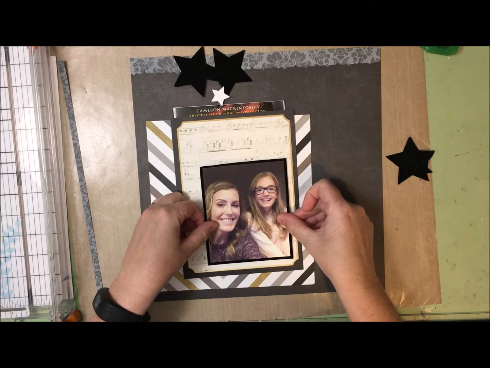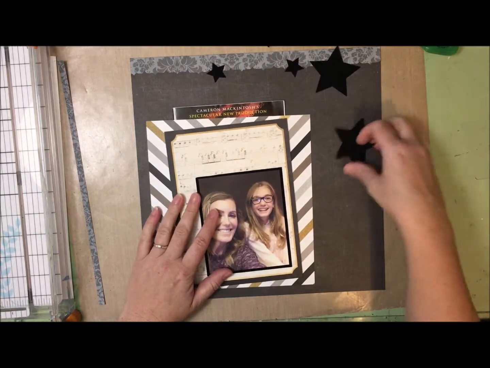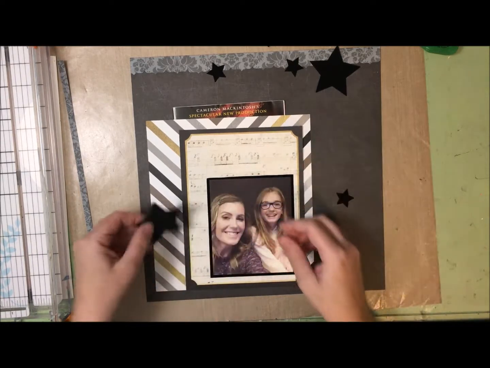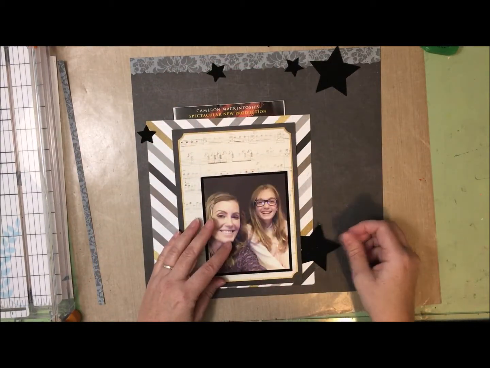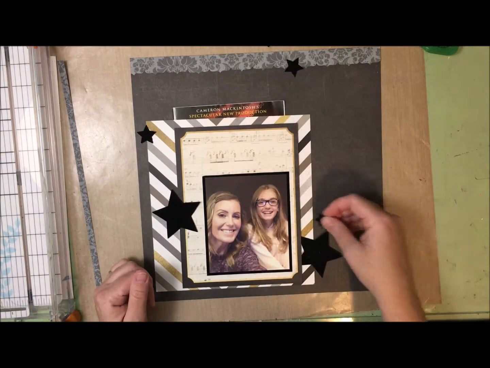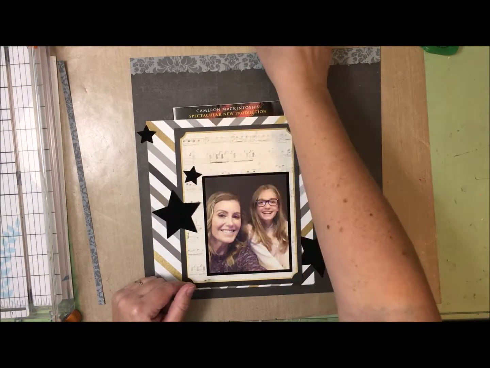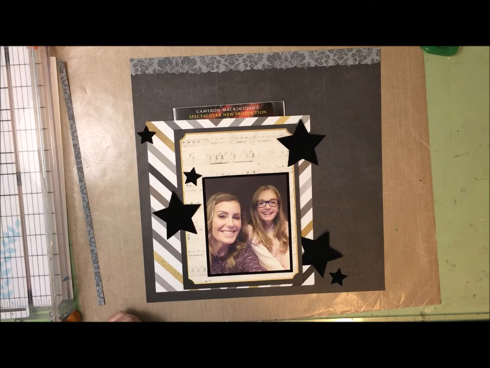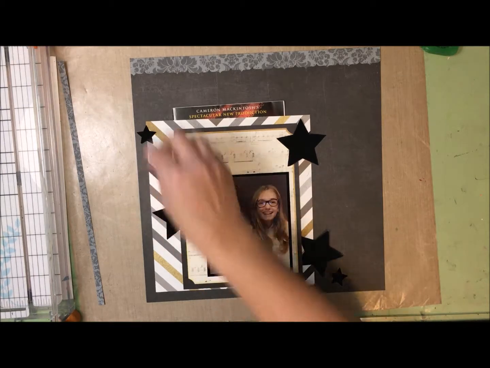I will see if I have any other stars. Figure out the best way of attaching these guys.